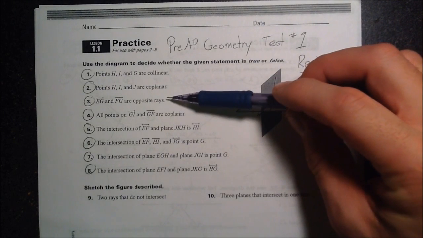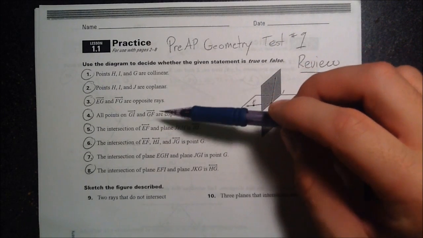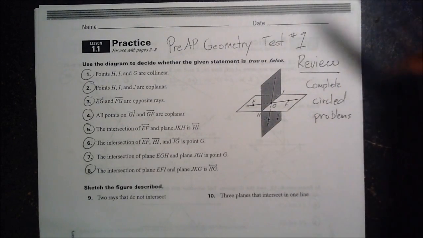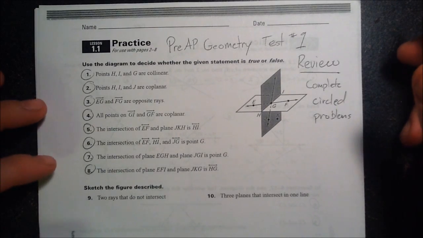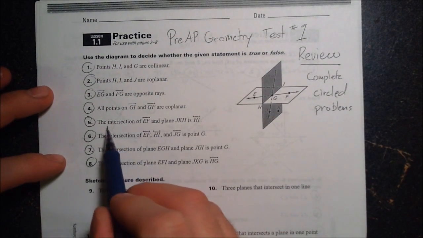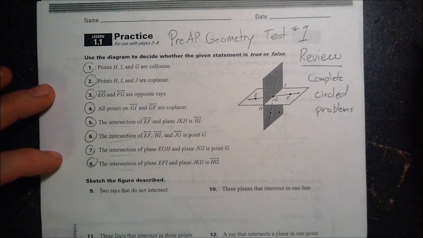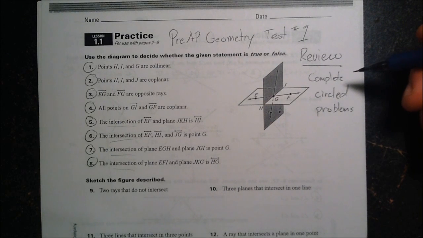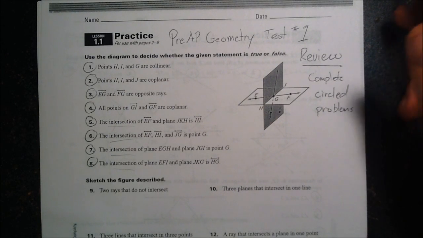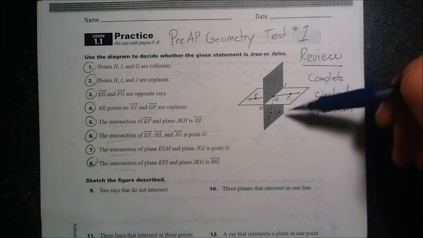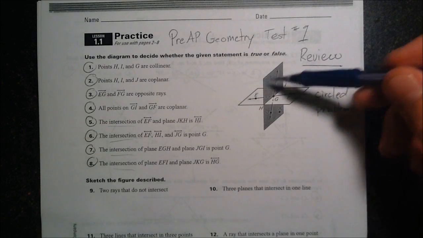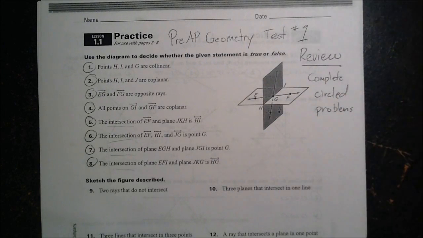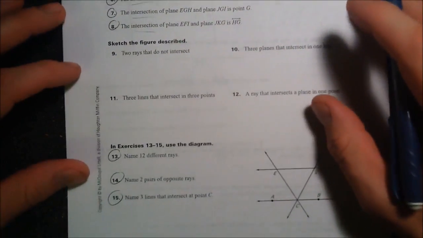You should be comfortable with opposite rays, and then rays that are either coplanar or non-coplanar. Questions 5, 6, 7, and 8 are dealing with the intersection of geometric shapes. There are no questions on my test about the intersection of geometric figures, but it's a good thing to know. And again, you just need to be able to analyze and interpret these diagrams. So these questions are good to answer and be aware of.